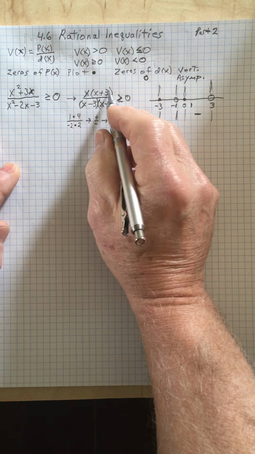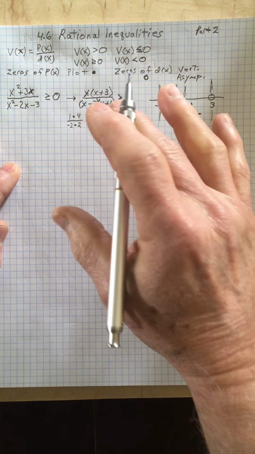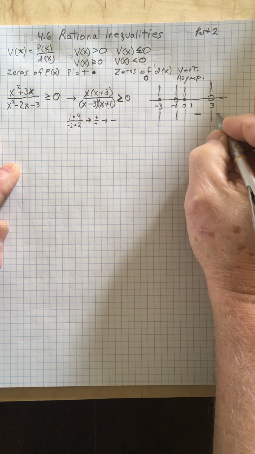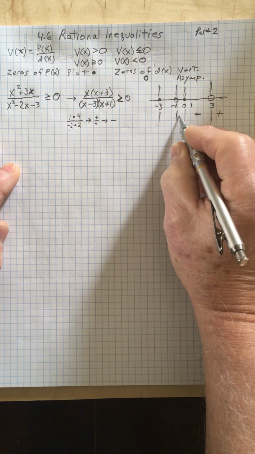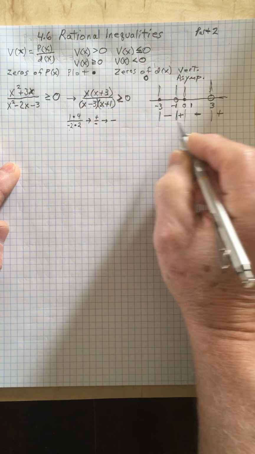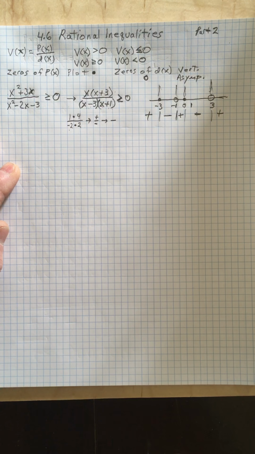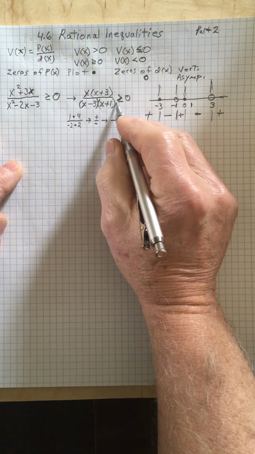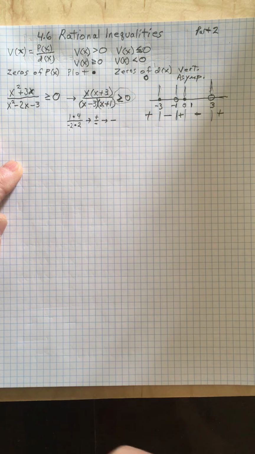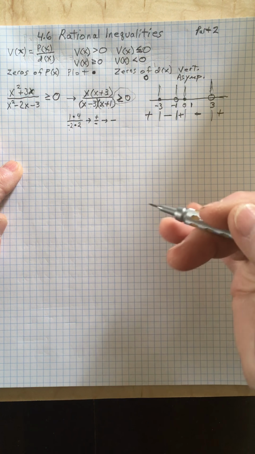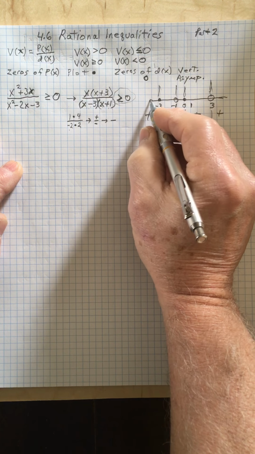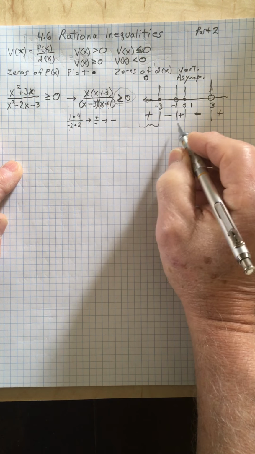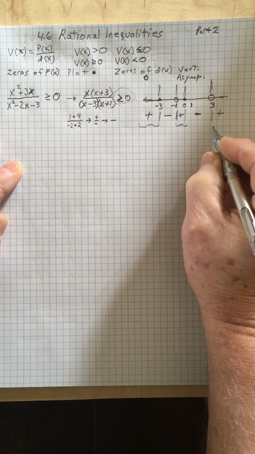The multiplicities are 1 everywhere, so we're going to change every time we cross a boundary, even a vertical asymptote. So we're going to go from minus to plus here, plus to minus, minus to plus here, plus to minus here, minus to plus here. Okay, last thing we need to do, I want all of the intervals where I'm greater than or equal to 0, or on or above the axis. So that would be here, because I'm positive, so I'm going to want this interval. I'm going to want this little guy here, and then this one out here.